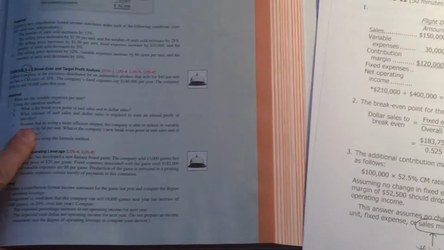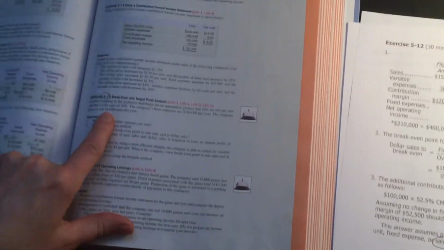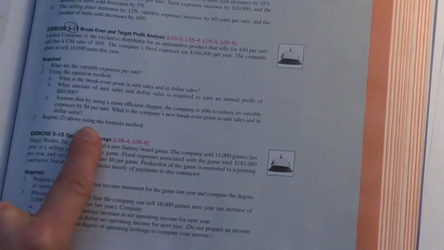Exercise 14 is also on page 221. We've got an automotive product here and some different questions about it. So in exercise 14, the variable expenses per unit, we know that $40 is the sales price. We know that 30% is the contribution margin ratio. That means the variable cost ratio is 70%.